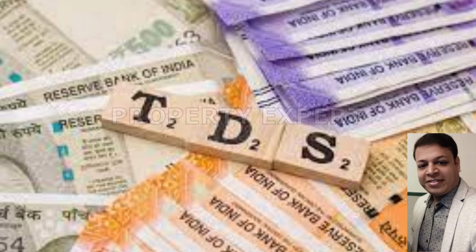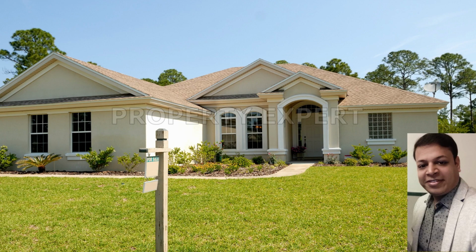So you need to check this. Remember this step: you need to check after 15 days that the TDS deducted and the return filed should reflect in your income tax portal. Without that, you cannot claim a refund. You cannot file your income tax return.